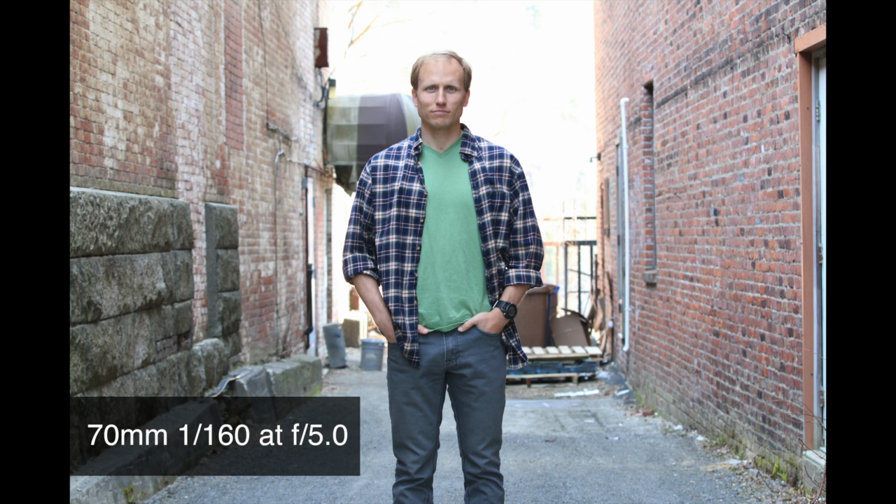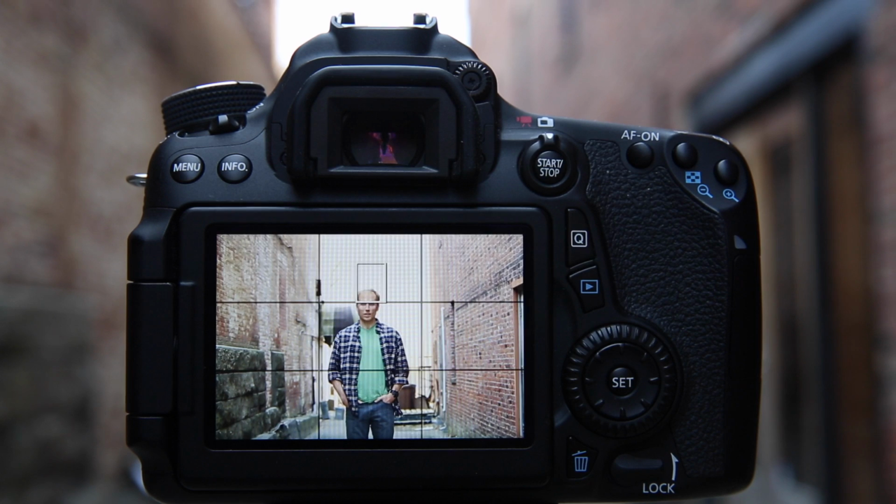Now, a really quick fix would be to throw a prime lens on and shoot at a very wide aperture that will allow you to blur the background and get that shallow depth of field. But based on light levels or the lenses available to you, you may not be able to do that. So let's look at what you can do with the kit lens.